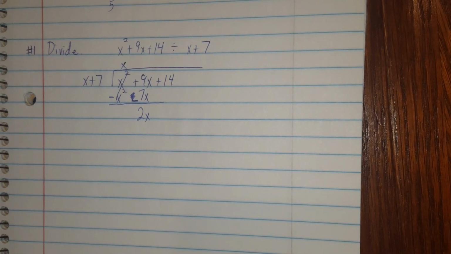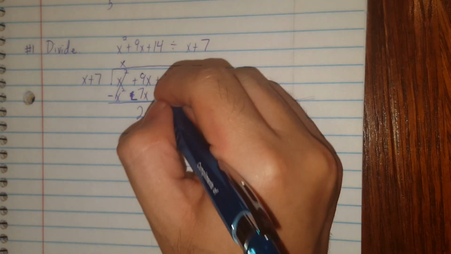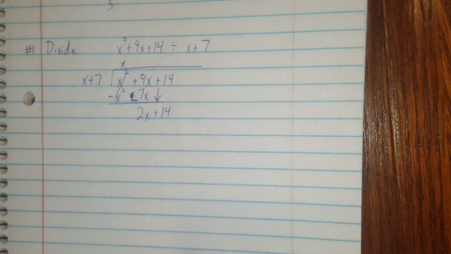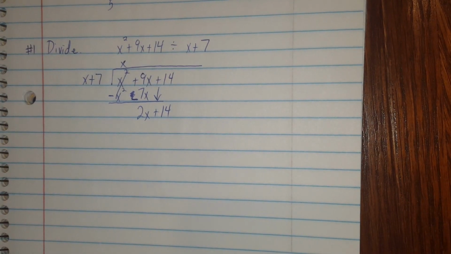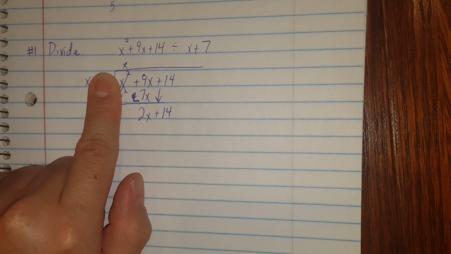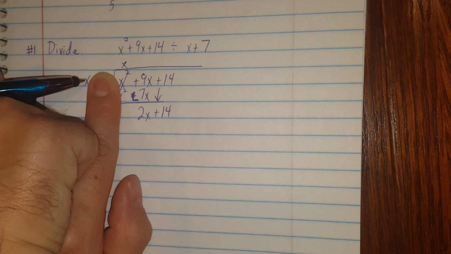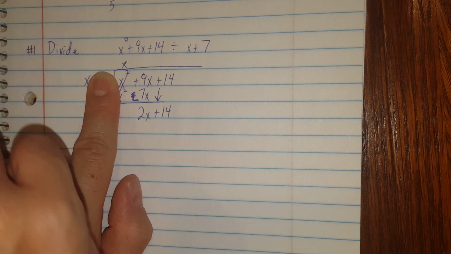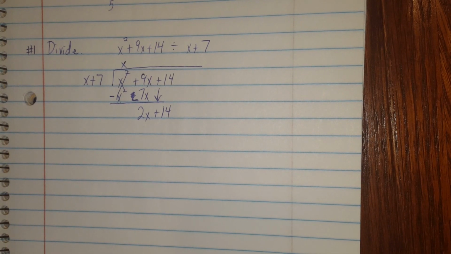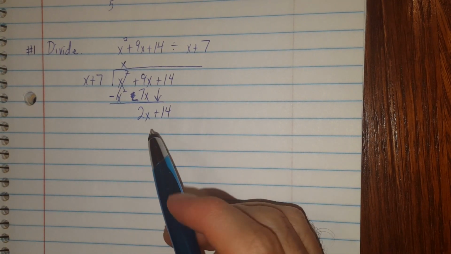So all I have to do to continue this process is bring down the 14. So 2x plus 14, and then I just do this all over again. Cover up the 7, and I say to myself, what do I have to do to this x right here to make it look like 2x?